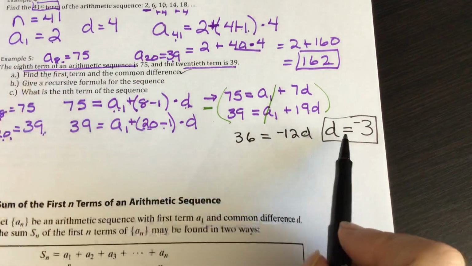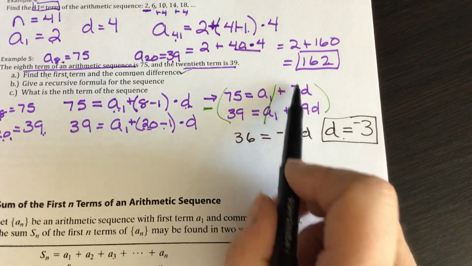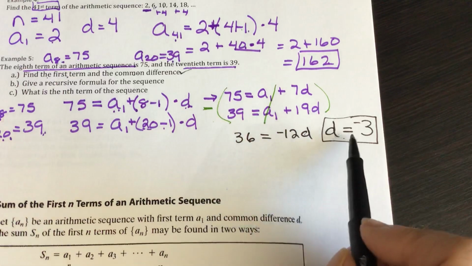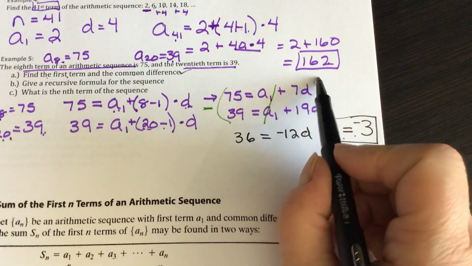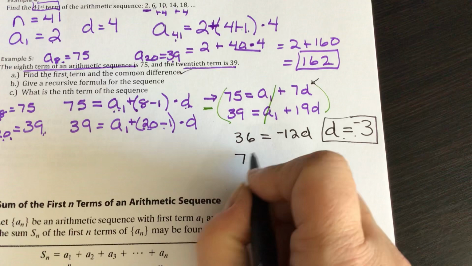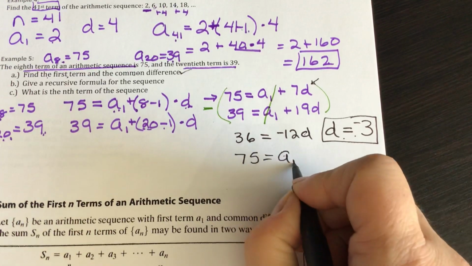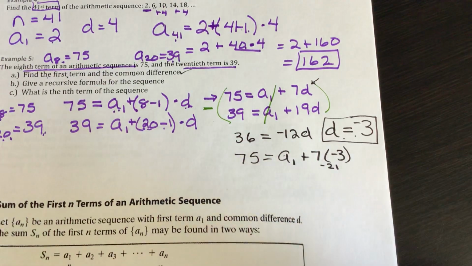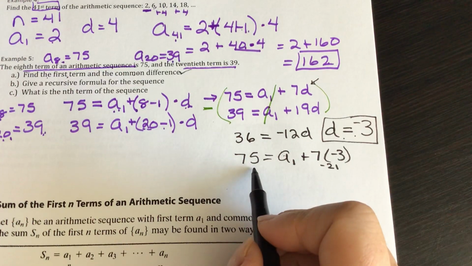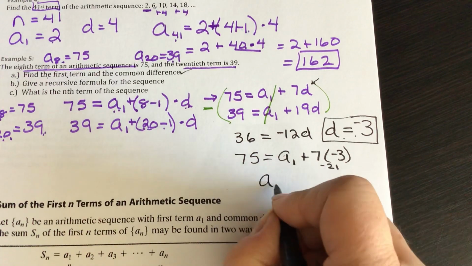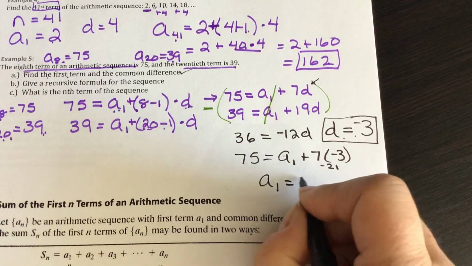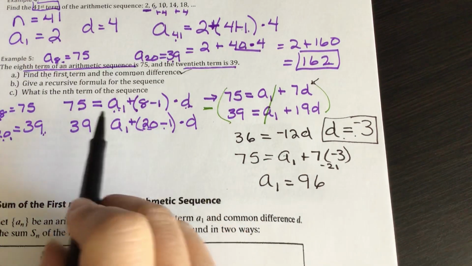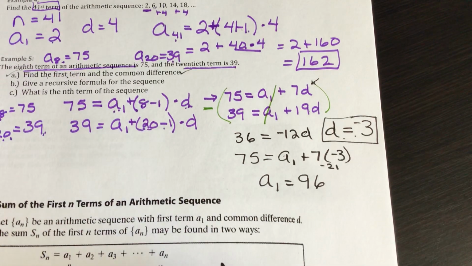Now to find the first term, I just need to plug in negative 3 for d into one of these equations. So if d is negative 3, let's plug that in here. I'll have 75 equals a sub 1 plus 7 times negative 3, which is negative 21. If I add 21 to this side, I'm going to get 96. So a sub 1 is 96. Okay, so we did part A.